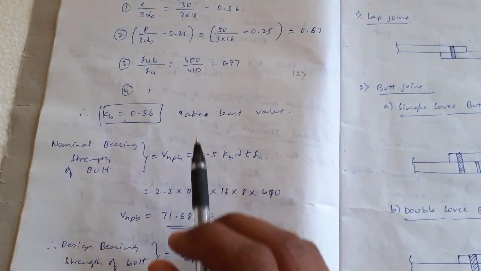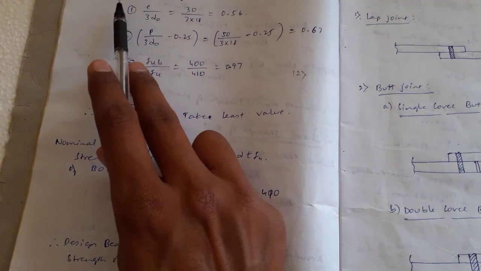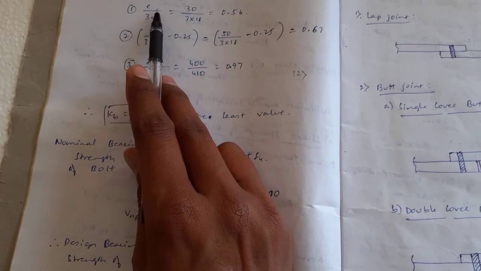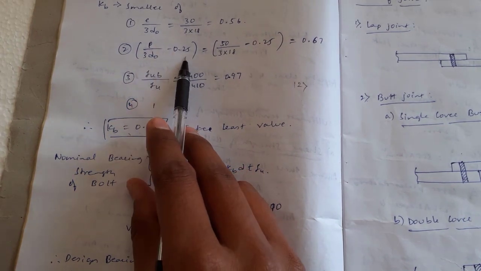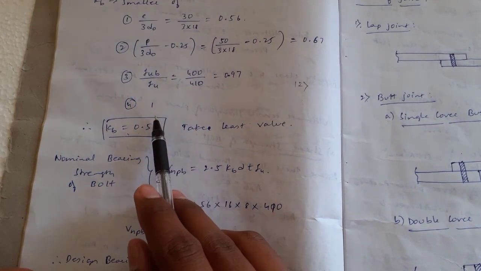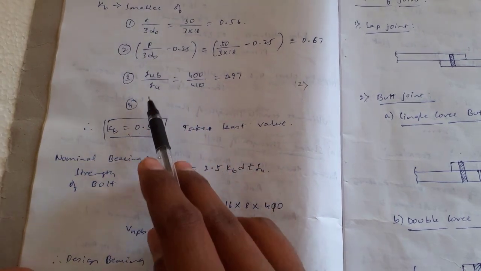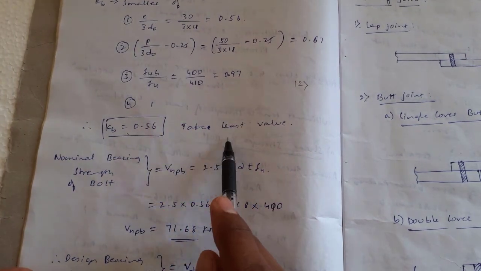So first we need to find the k_b value. How will you find the k_b value? k_b is the smallest of: e by 3 d naught, next p by 3 d naught minus 0.25, f_ub divided by f_u, and 1. So out of these 4 values, whichever is the least value will be your k_b value.